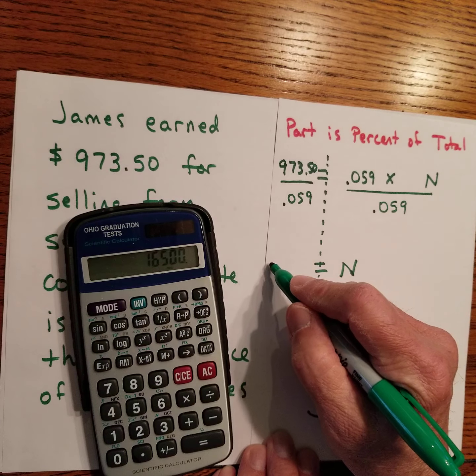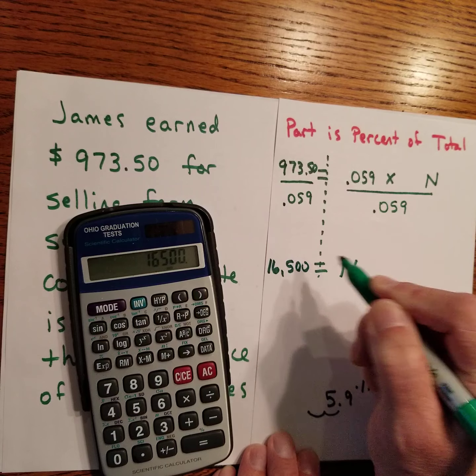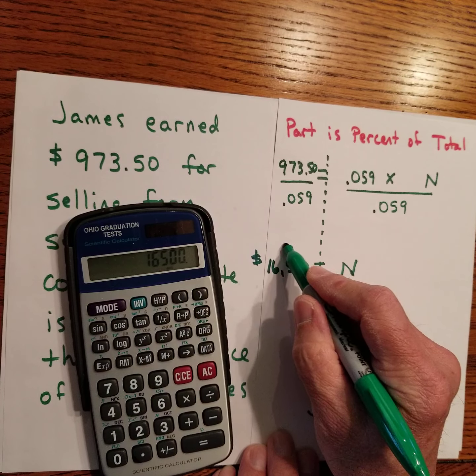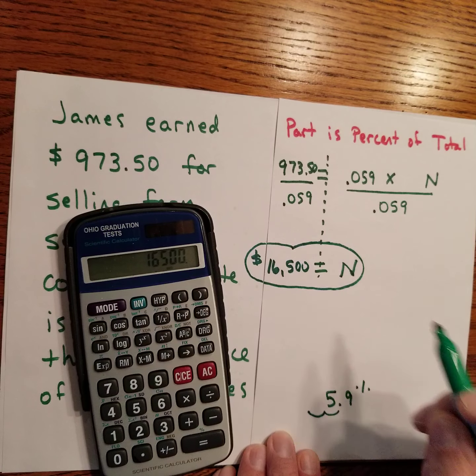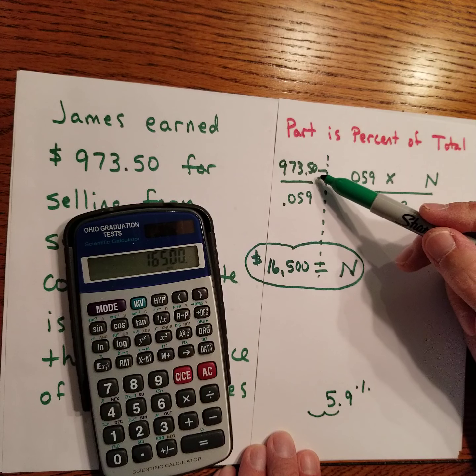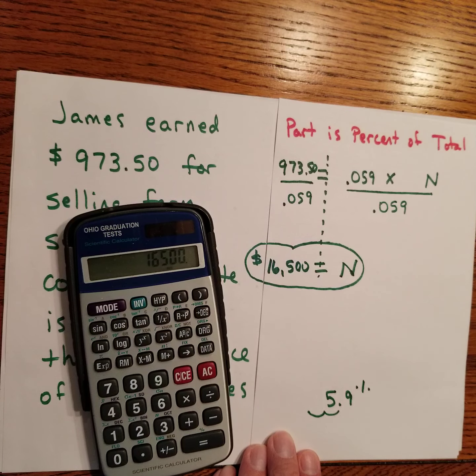And my calculator says $16,500. If James gets to keep $973.50, it's because he sold $16,500 worth of merchandise.